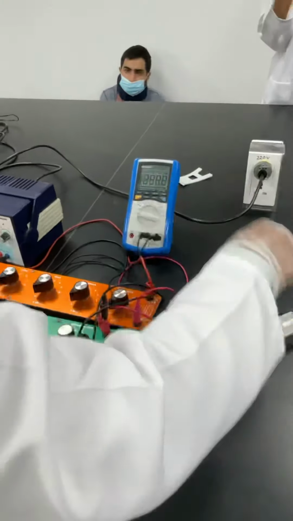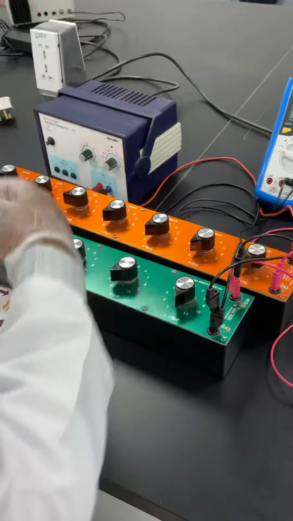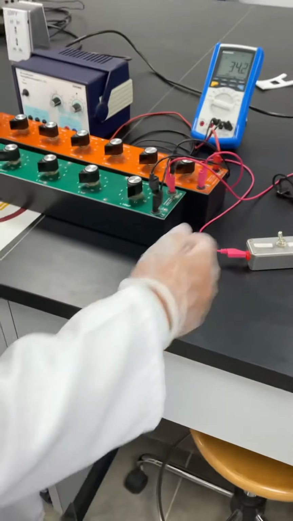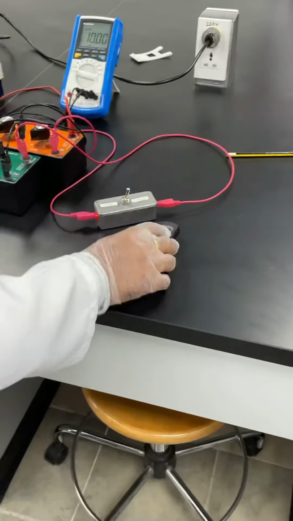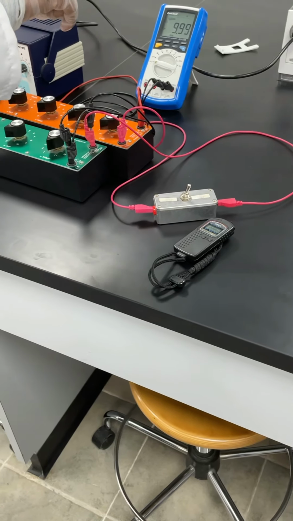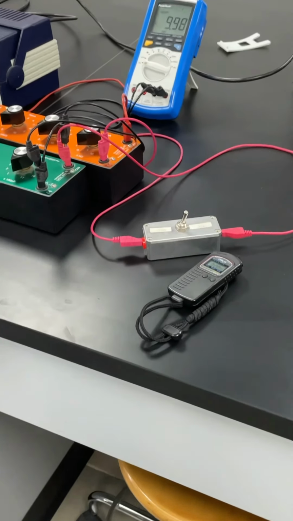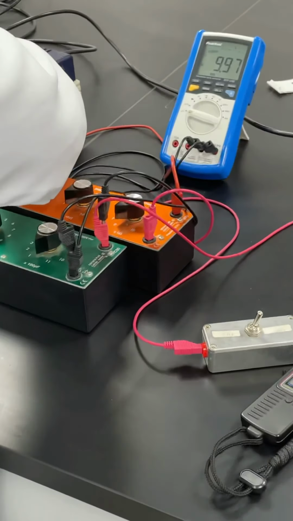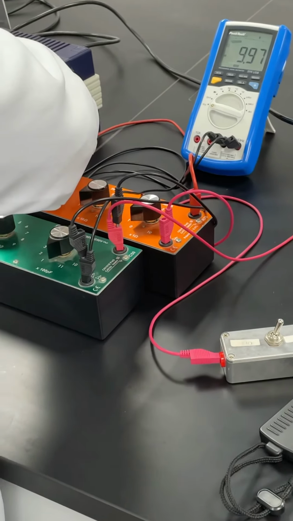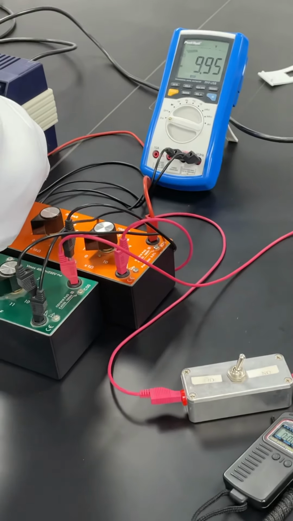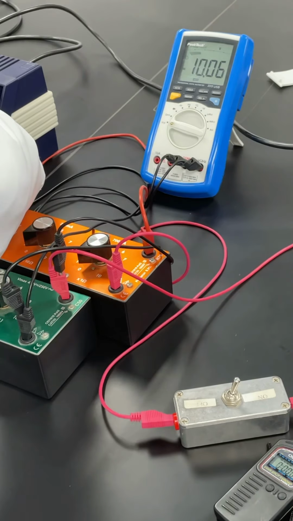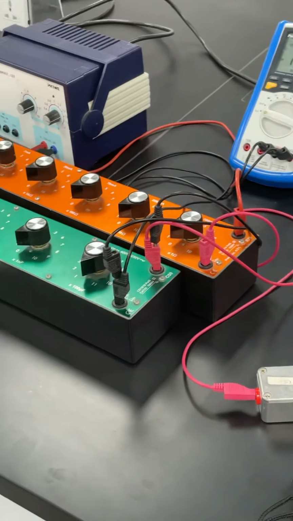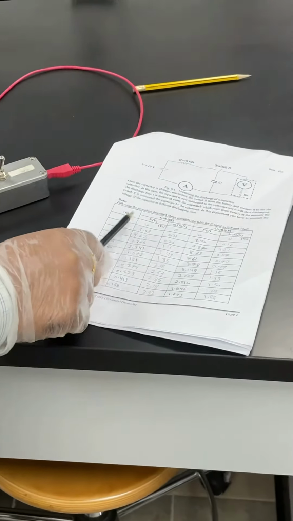After fixing that, switch on this. Put the switch to the on side, and you have to fix 10 volt. By adjusting this, you can keep 10 volt. Once I fix 10 volt, see here, it is time and voltage.